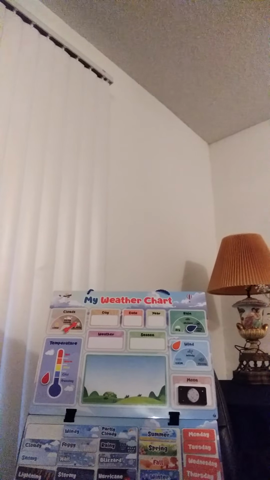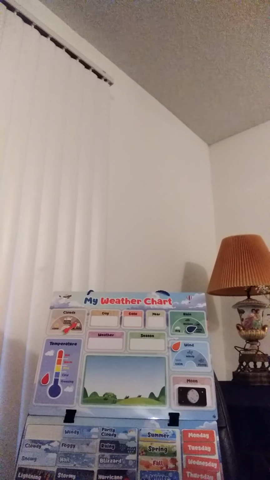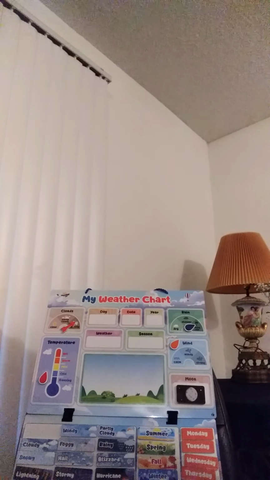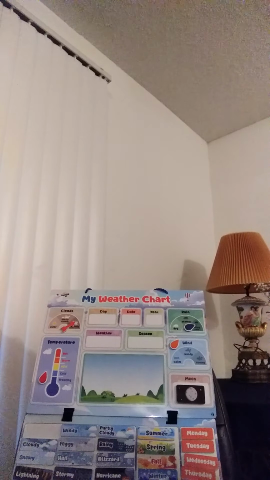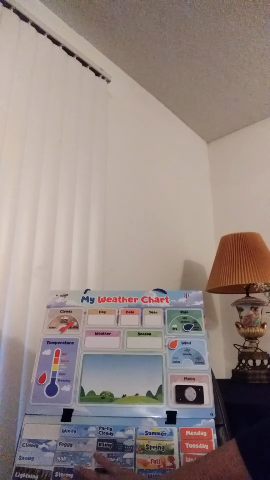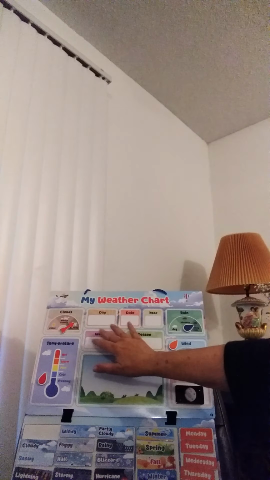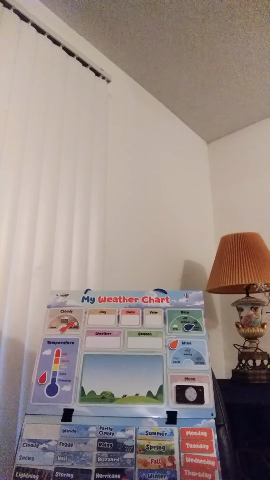Today we're going to learn how to use a weatherboard, and this is something we're going to do every day in class. So I have a weatherboard here I'm going to show you, and we're going to learn what we're going to do each and every day. We have magnetic pieces on this weatherboard in the lower section that you're going to choose the correct piece to put in the top part of the weatherboard.